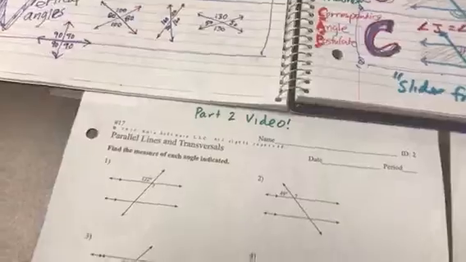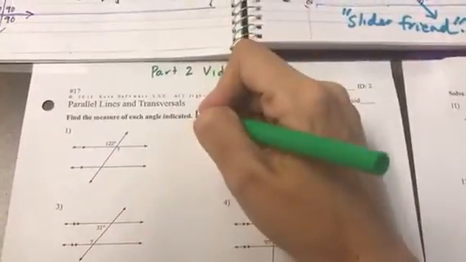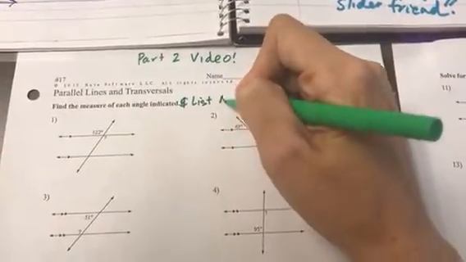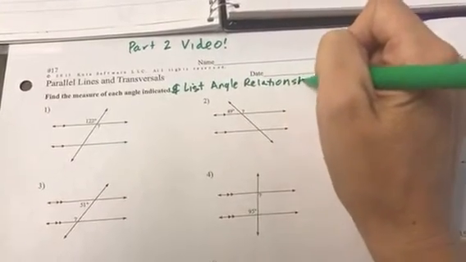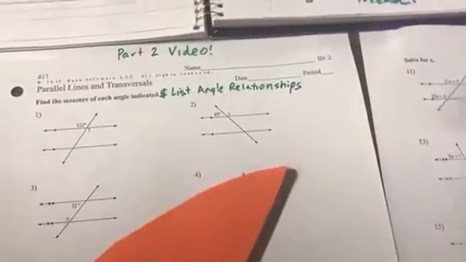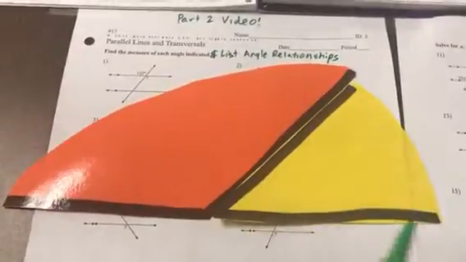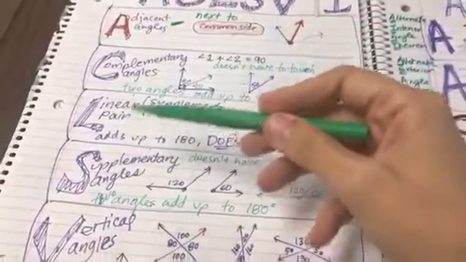Okay, so now we need to also add to our instructions, part 2 of the video: find the measure of each angle, and in this part of the video, focus on listing the angle relationships. So I'm going to look through my whole paper and look for this relationship, which is, if I look at my notes, a linear pair.